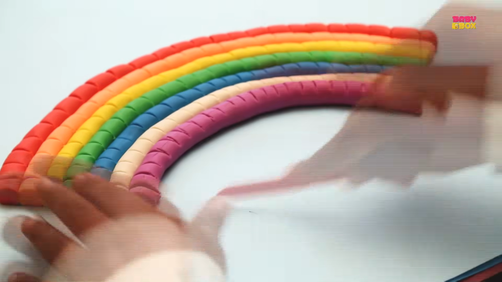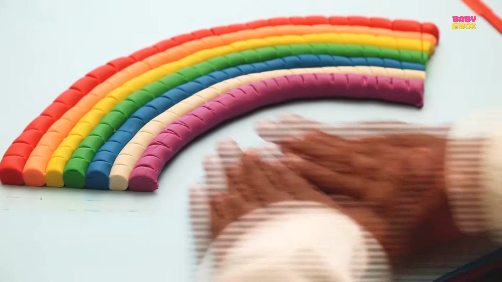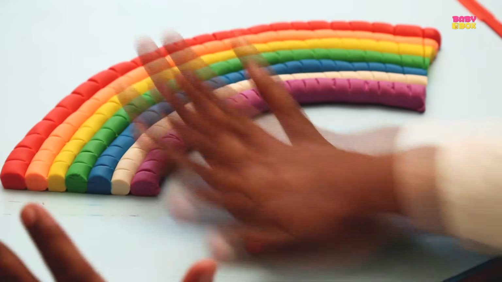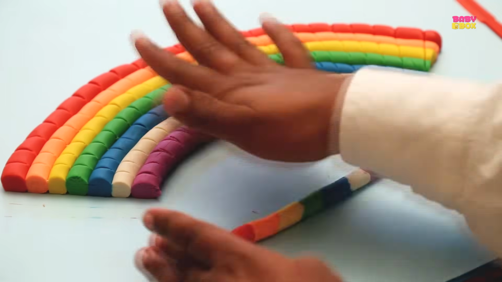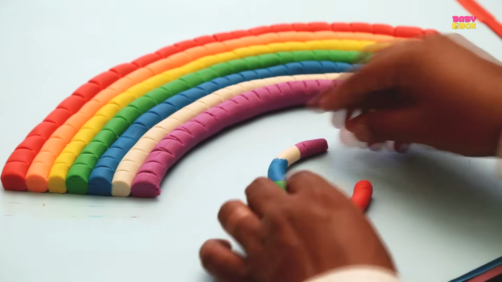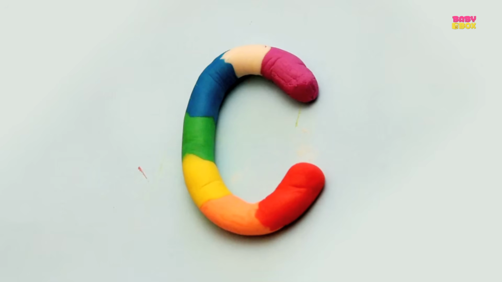Here comes the letter C. C is for cat, cat. C is for cake, cake. C is for car, car. C.